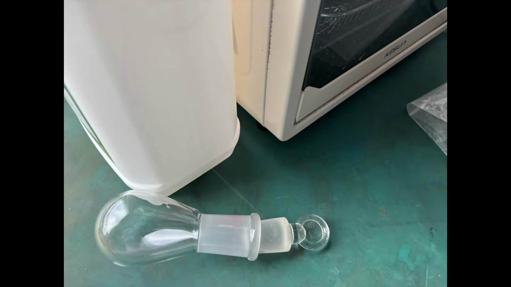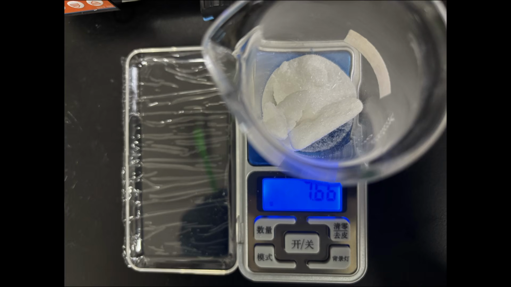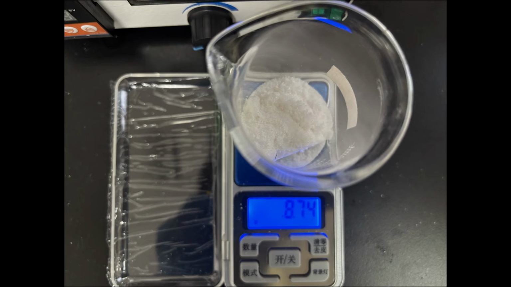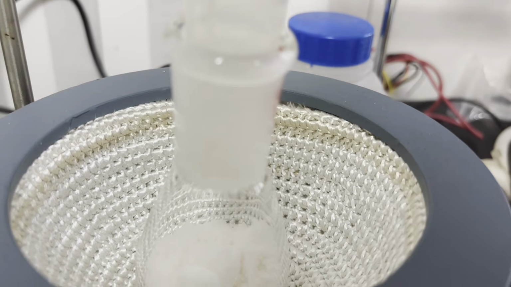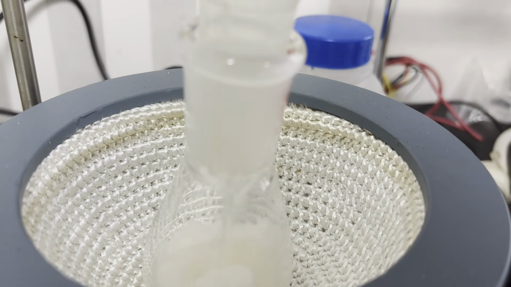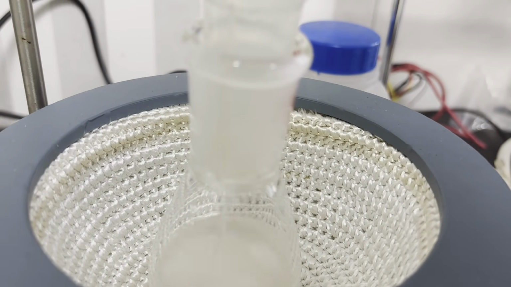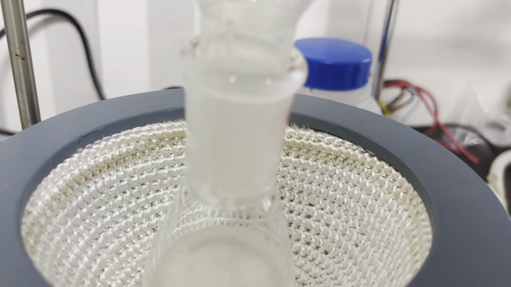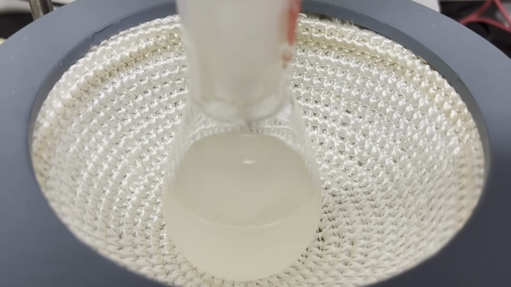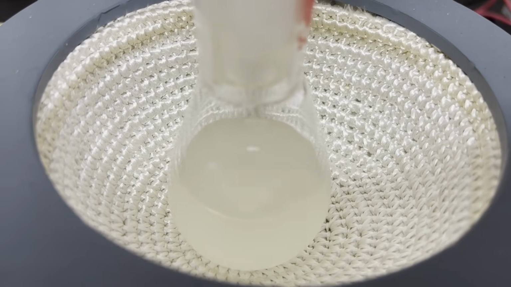I first oven dried my round bottom flask for the reaction, then weighed out 0.05 moles of both substrates, which are needle-like crystals. I added them to the flask and dissolved them in 25 ml of DCM. The DCM was dried using 4A molecular sieves prior to use. Most of the substrate dissolved, but the mixture remains milky.